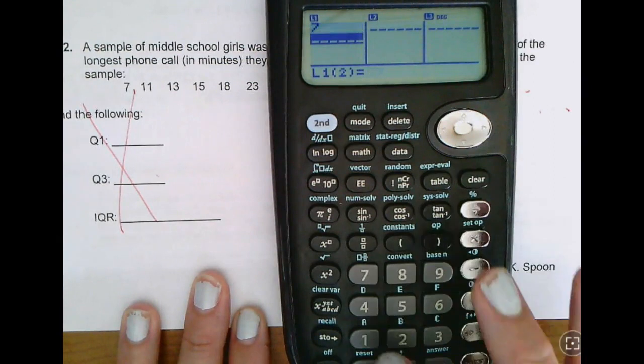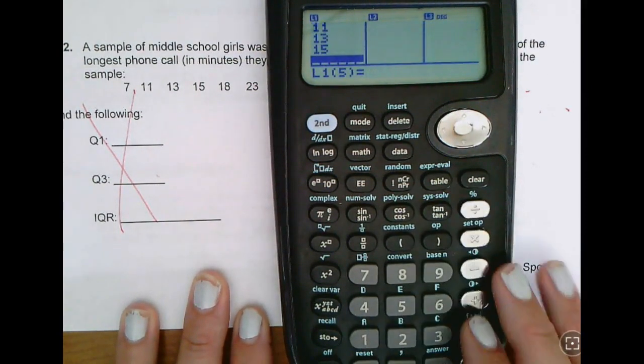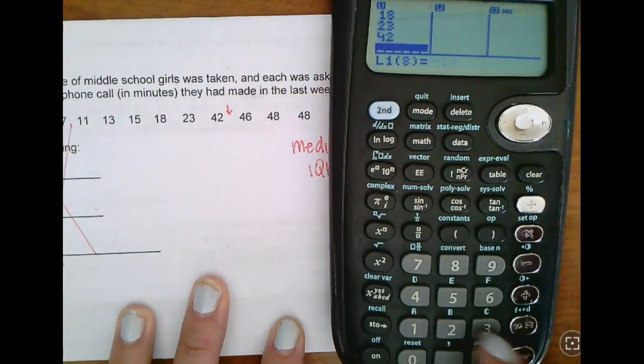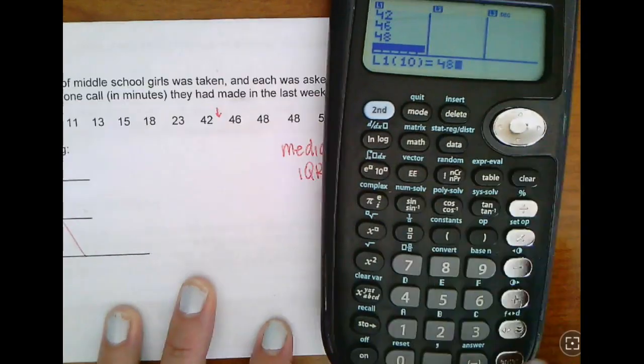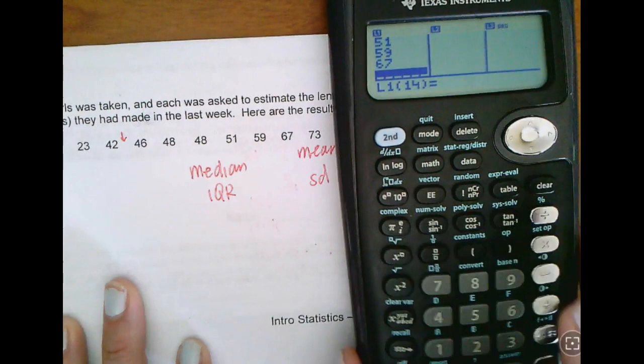So anyways, after that, you're just going to enter your data, pressing enter after each thing. 15, 18, 42, 46, 48, 48.